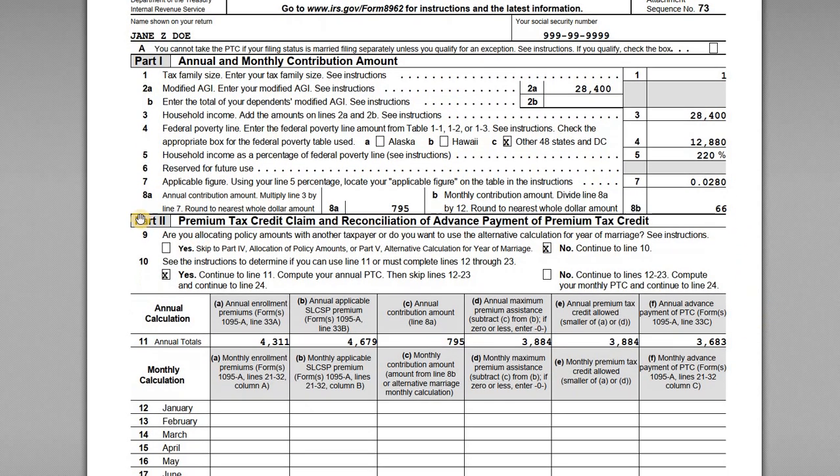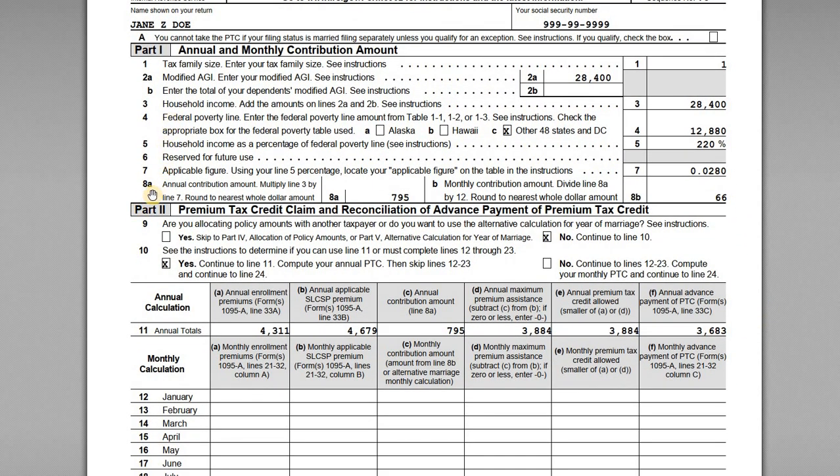Now we complete the remaining questions in Part 1, 8A and 8B. For 8A, the annual contribution amount, we multiply line 3, that's the 28,400, or modified AGI, by line 7. Then it asks us to round to the nearest whole dollar amount.